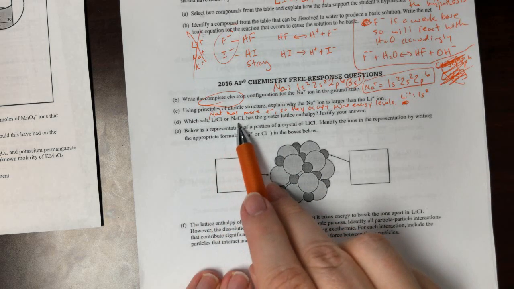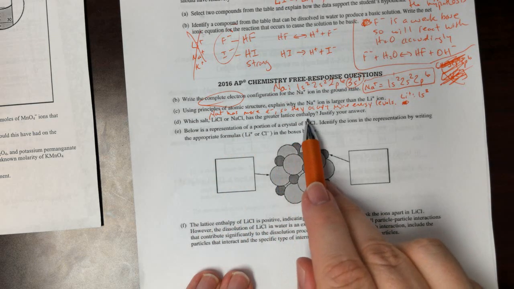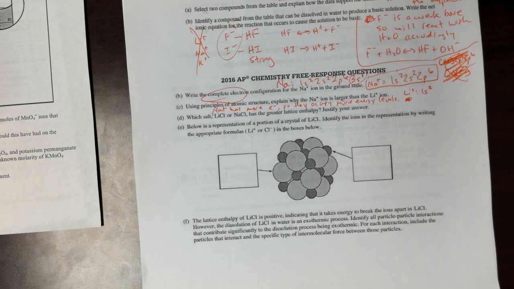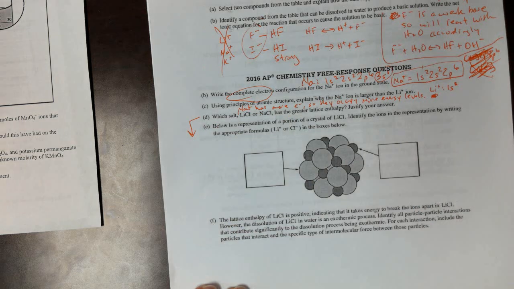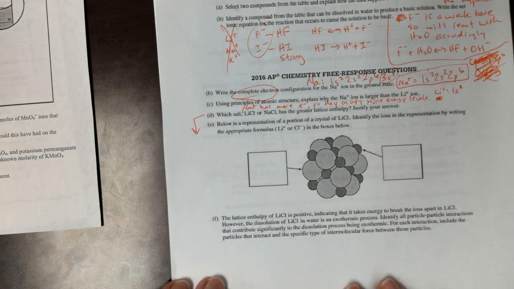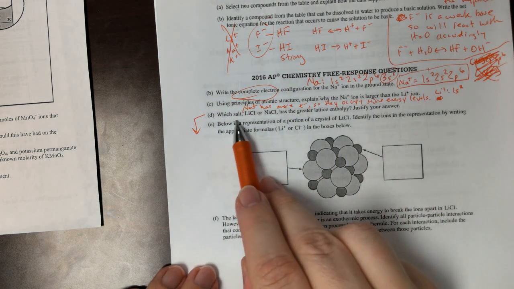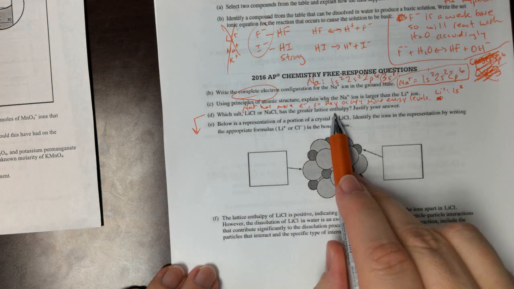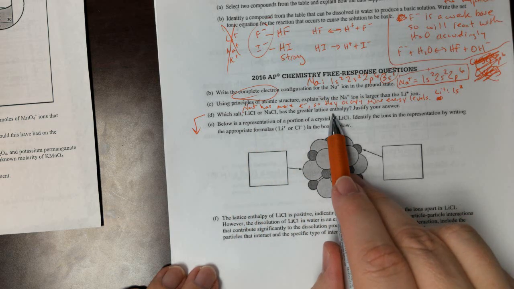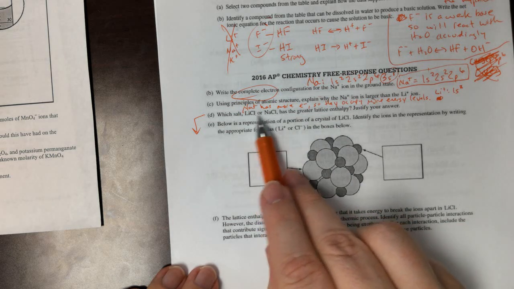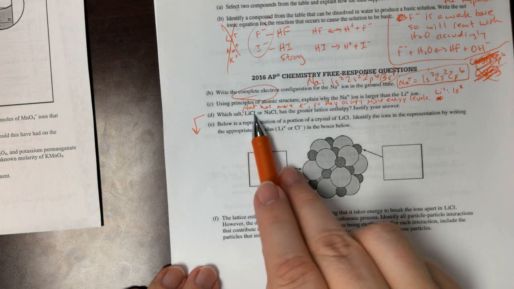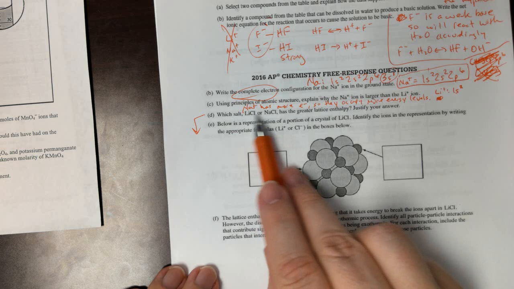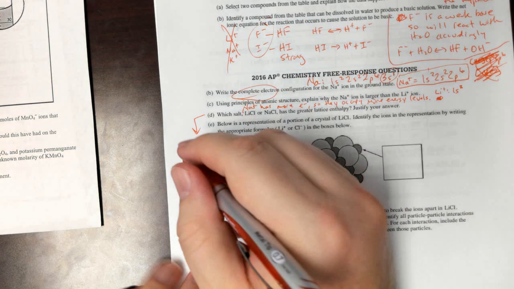Which salt, lithium chloride or sodium chloride, has the greater lattice enthalpy? All right, we don't have a lot of room here, so I may come out here and answer that. So this is all about Coulomb's law. Remember, the two factors that we reviewed that affect lattice energies are the size of the ions and the charge of the ions. In each of these, you've got chloride, so chloride is not really going to change anything. Both of them have chloride. So really it comes down to the lithium or the sodium.